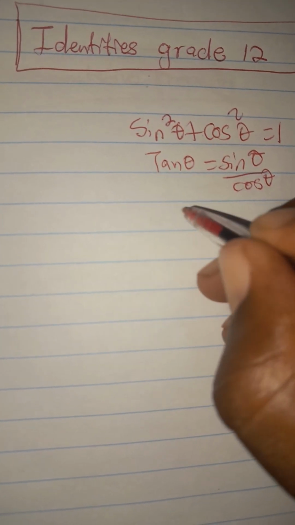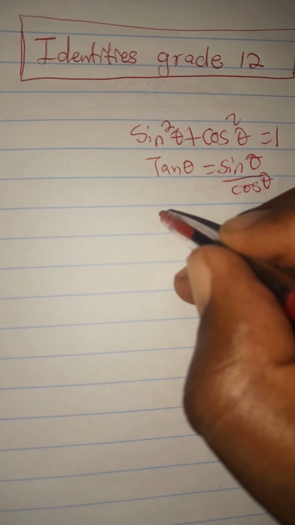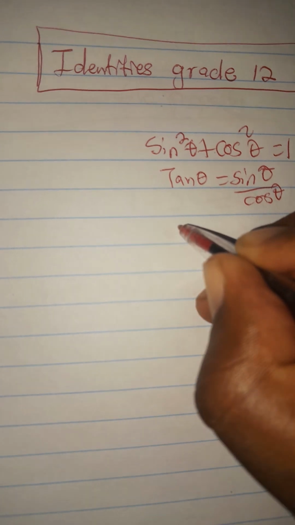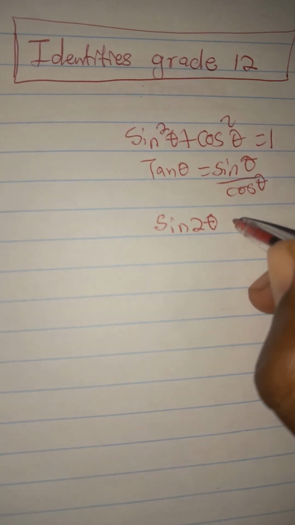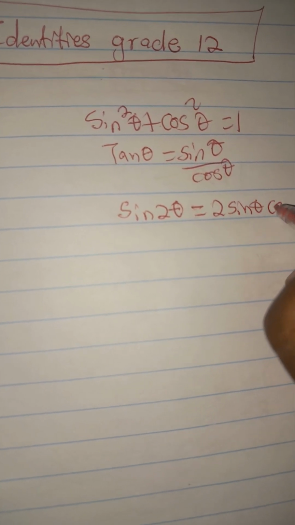The first one is a square identity. The second one is a quotient identity. Then we also have the double angle. You may remember that we have a double angle of sine 2 theta, which will give you 2 sine theta as well as cos theta.